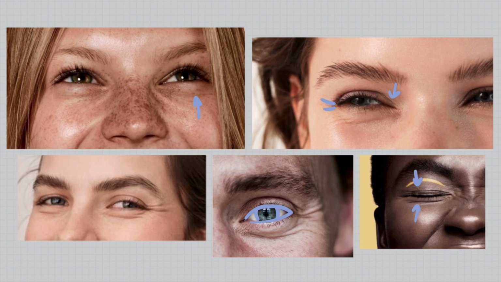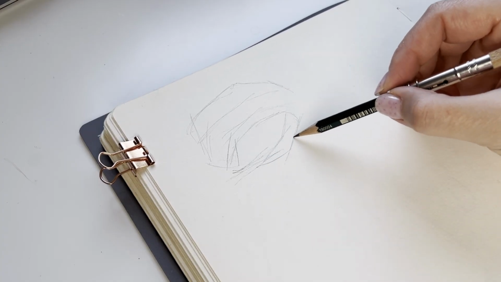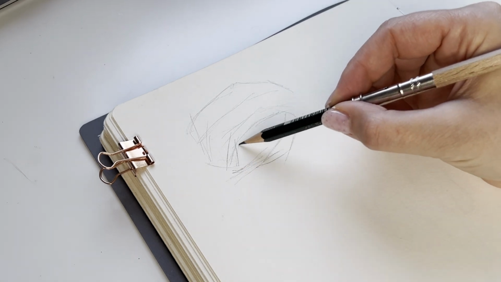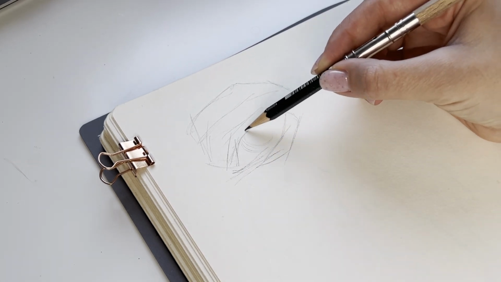It's important to remember that not all smiles or grins are the same. To capture the true essence of a smile and seize that special moment, it's essential to observe all these subtle details. I will show you now a few examples of eye drawings to demonstrate the different ways the eyes can appear when people smile or laugh.